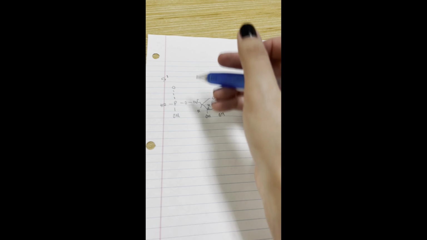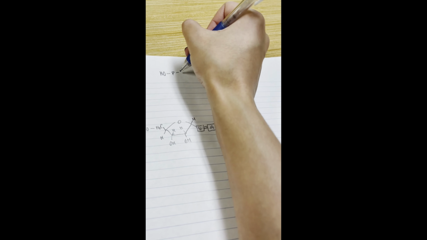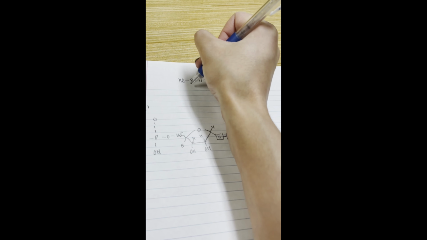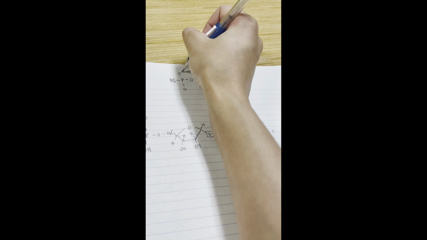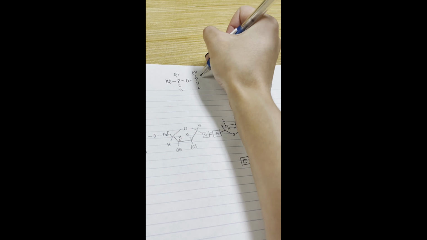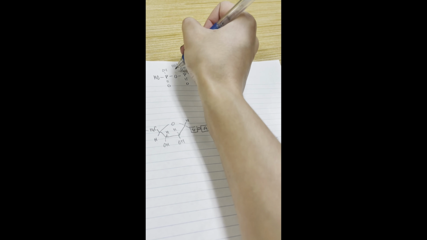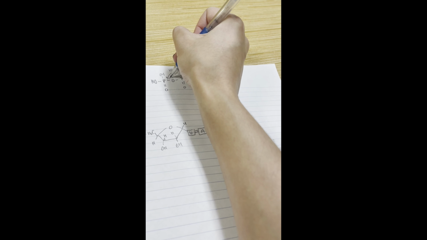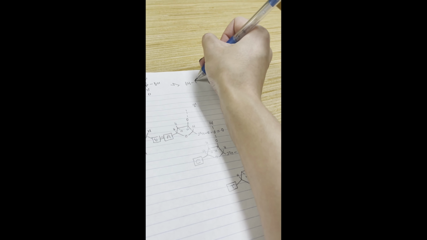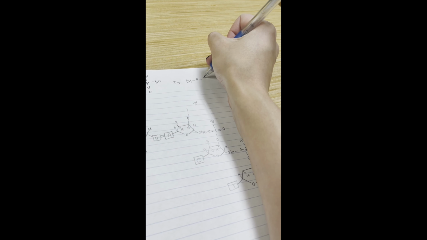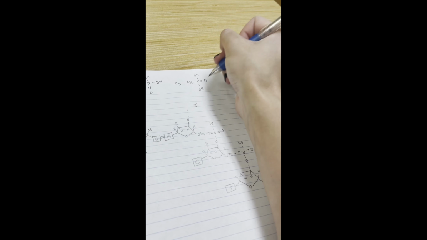So there's this monophosphate, but the leaving group from this is this diphosphate up here. And water is going to come in and attack a P, and this is eventually going to create two of these, so times 2.